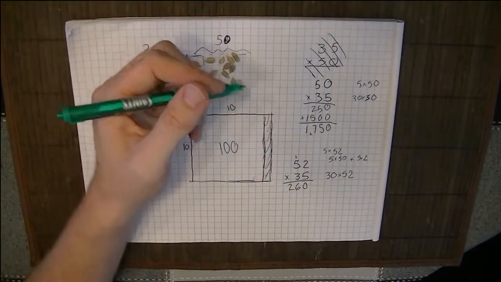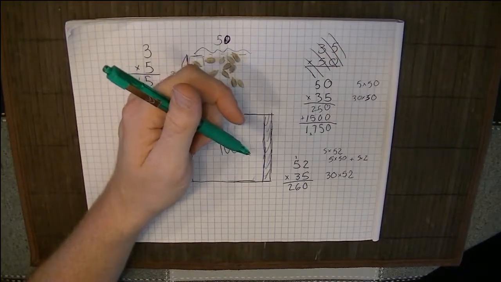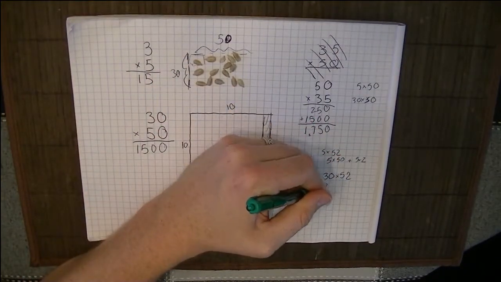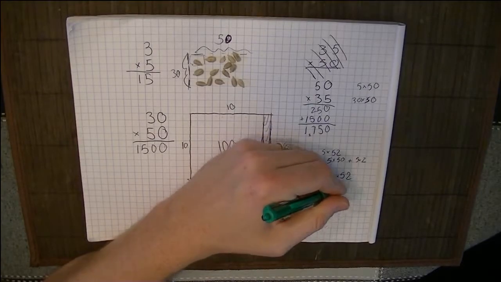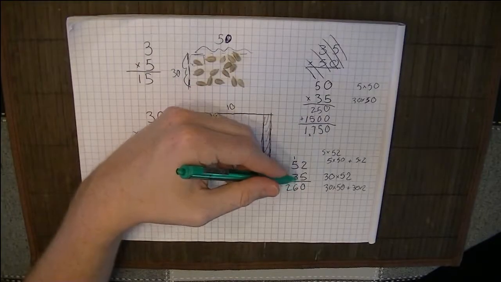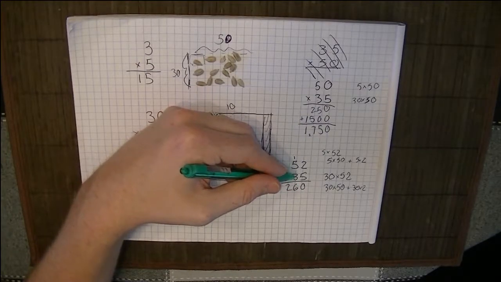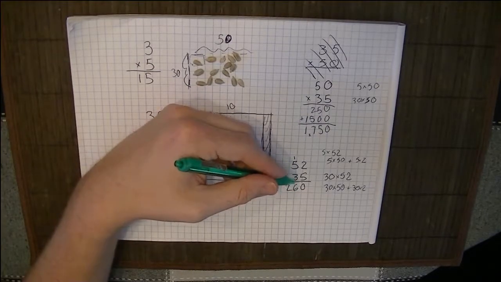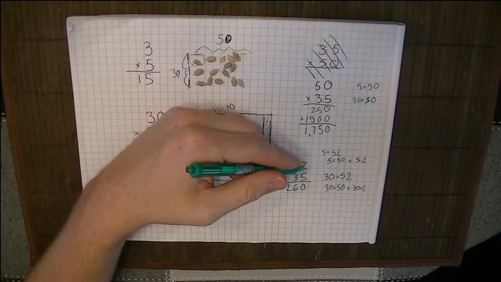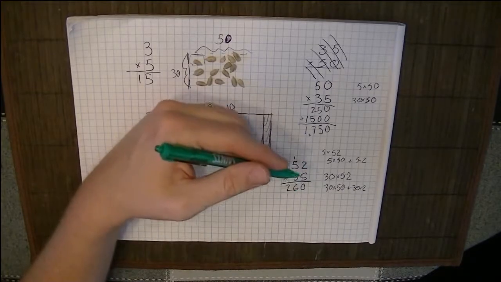Same idea as before, as what we did up here. This is 30 times 50 plus 30 times 2. So what I'm going to do now is take this 3, which really represents 30, and multiply it times 2. Well, 3 times 2 is 6. 30 times 2 is 60, right?